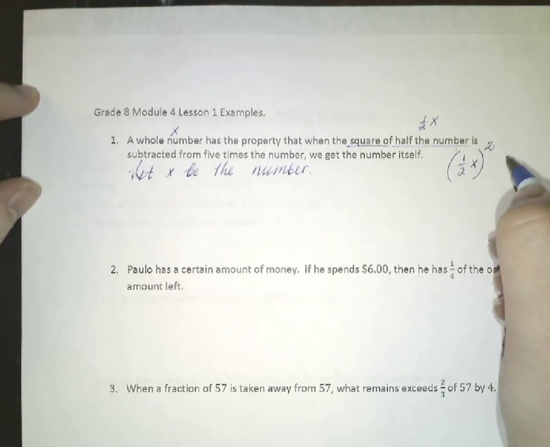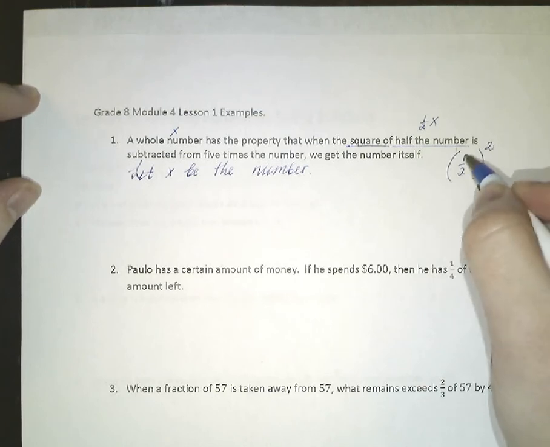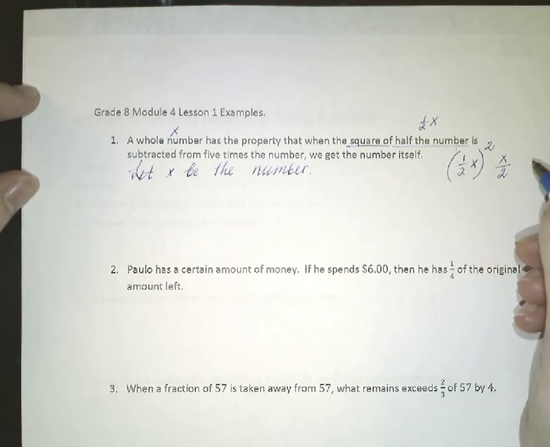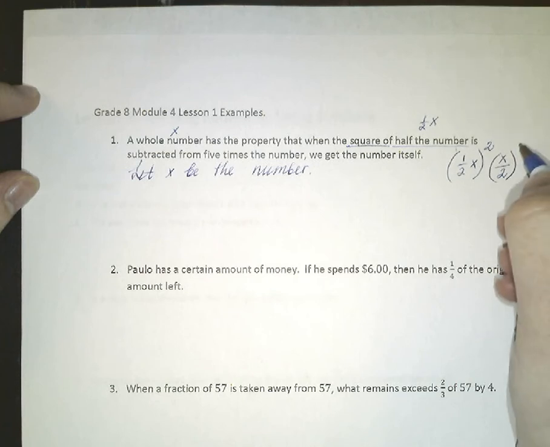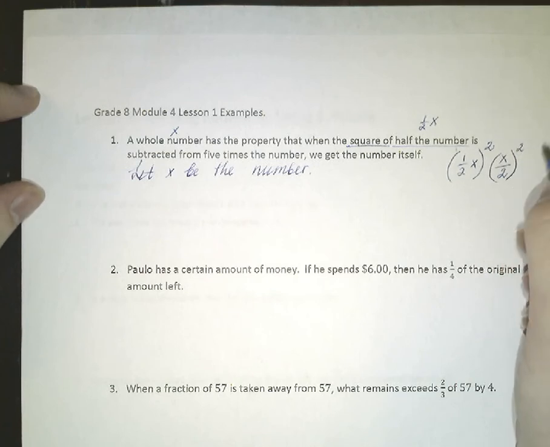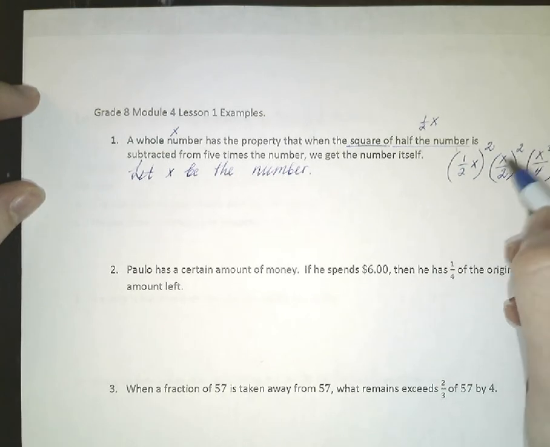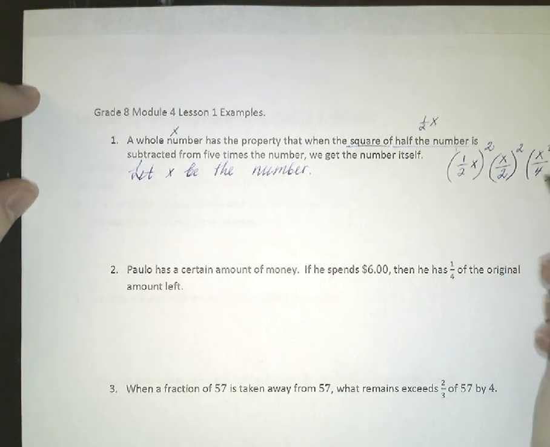Another thing I can do: 1/2 x is the same thing as x divided by 2, isn't it? So I can write it like this. Another thing I can do is actually square the numbers here, and that will be x squared over 4, right? When I multiply x by itself, it's x squared. When I multiply 2 by itself, it's 4.